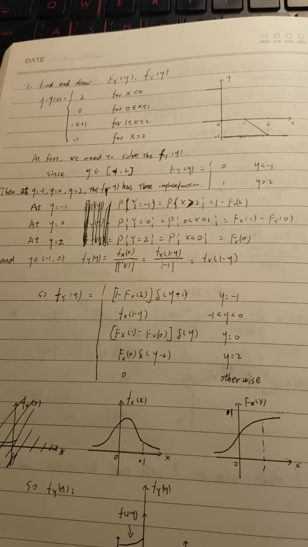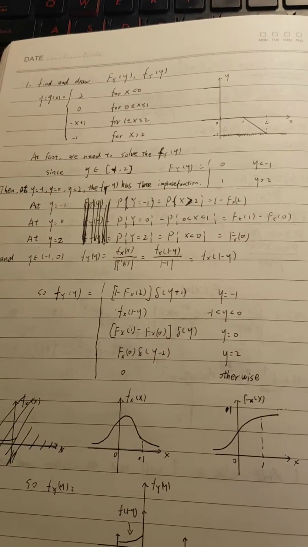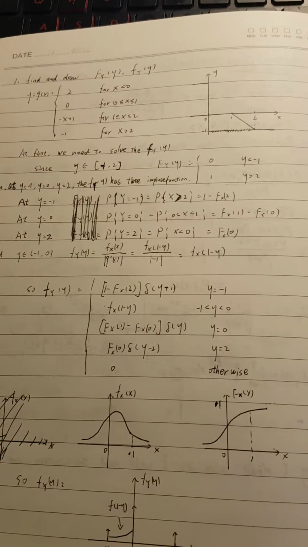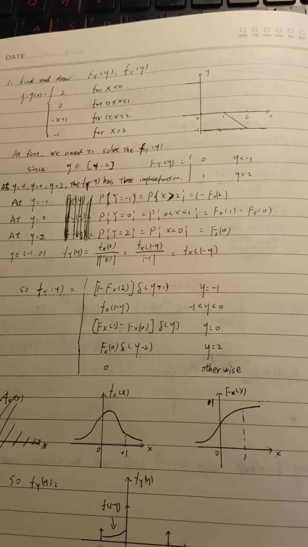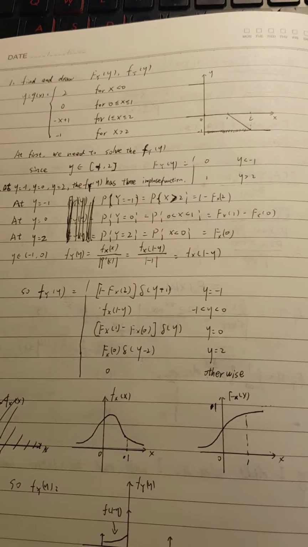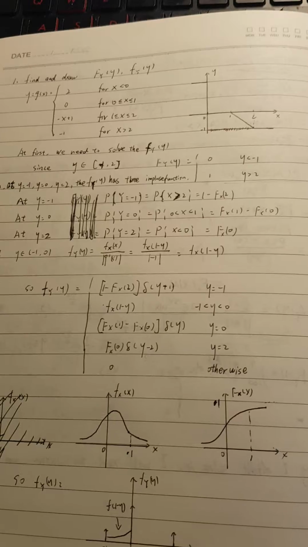This is homework 4. Here is the first question. We need to find and draw the probability distribution function of Y and the probability density function of Y.